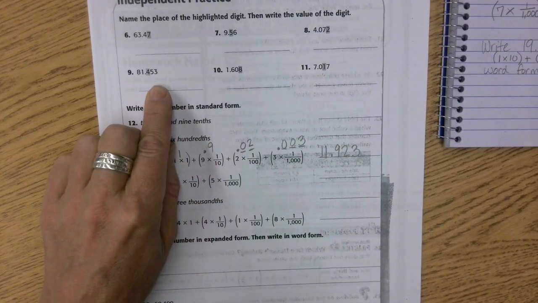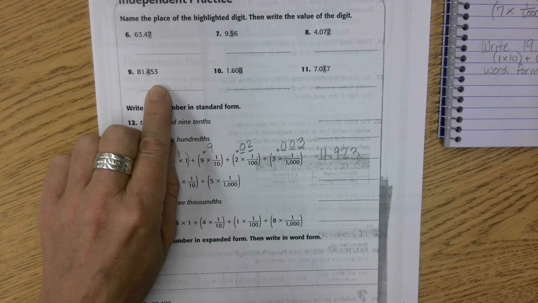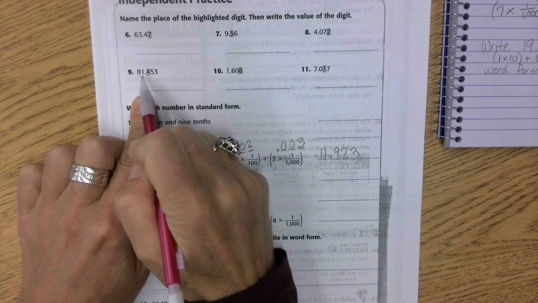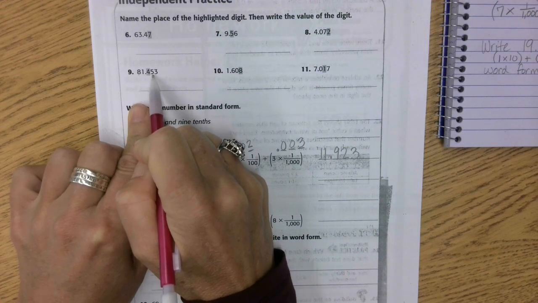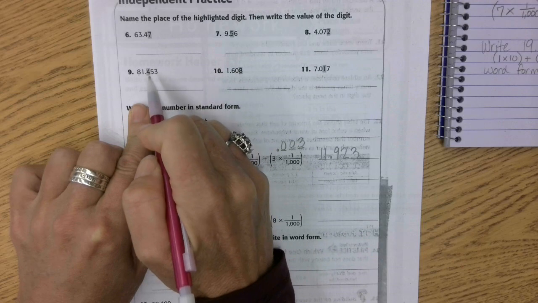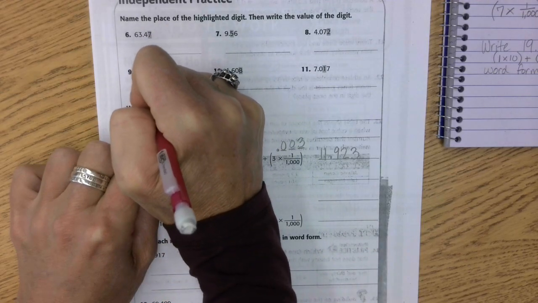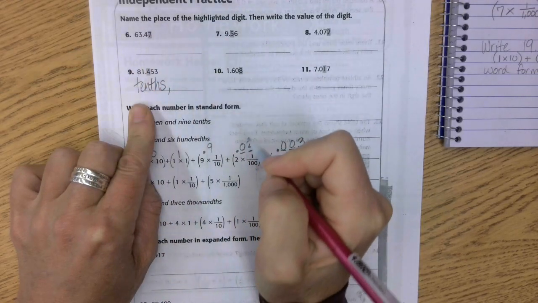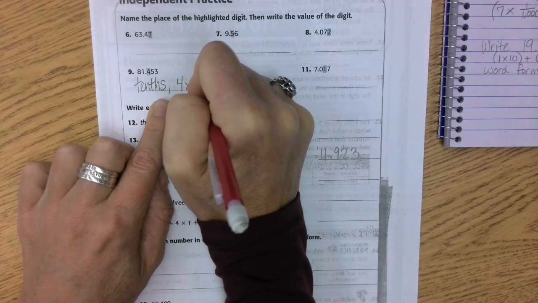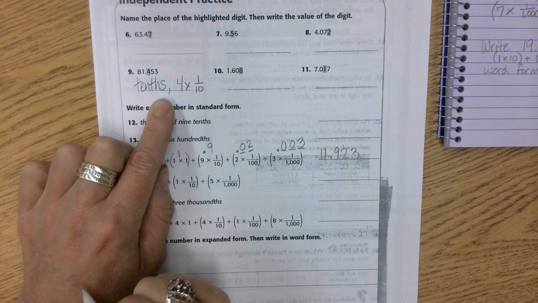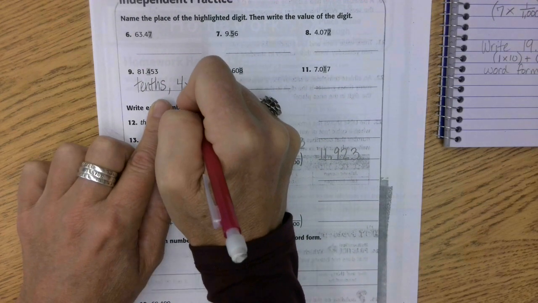Okay, let's actually go over this one right here. So we're naming the place of the highlighted digit. Then we're writing the value of the digit. So what we want to know is what place is it? Is it the tens, the ones, the tenths, the hundredths, or the thousands? Well, this is the tenth spot. So you write tenths. And the value of it is 4 times 1/10. This is how you answer these questions.